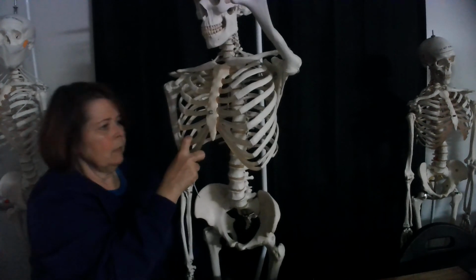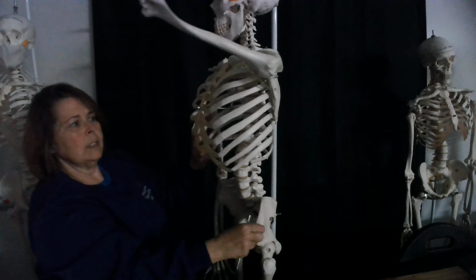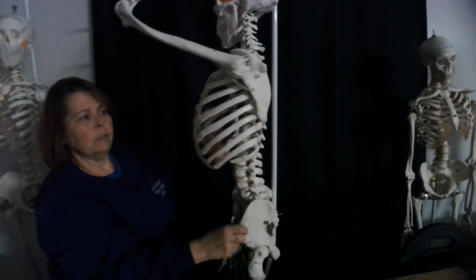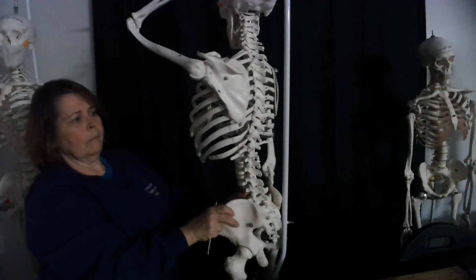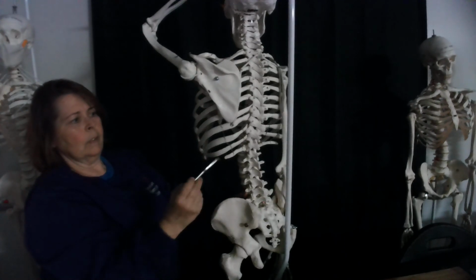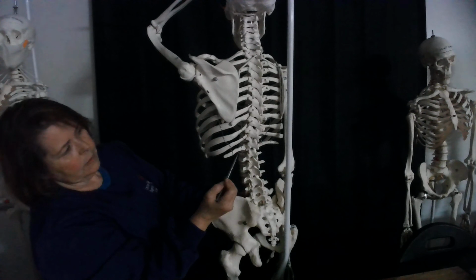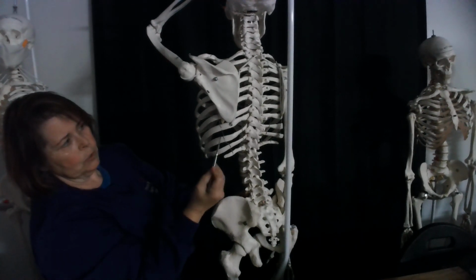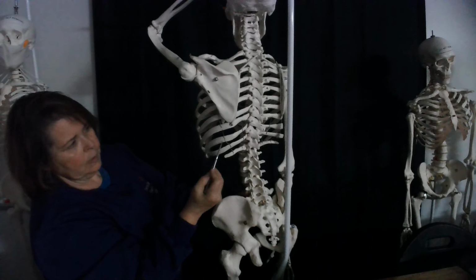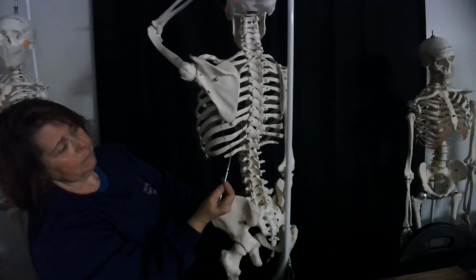I'm going to turn him so that you can see the floating ribs, and then point out the false ones. So this is 12, 11, 10, 9, and 8. Those 3 are your false ribs, and these last 2 we call floating ribs.